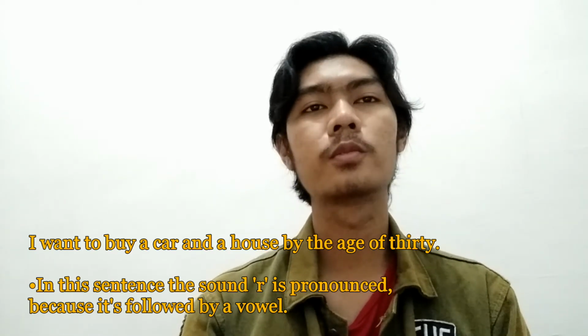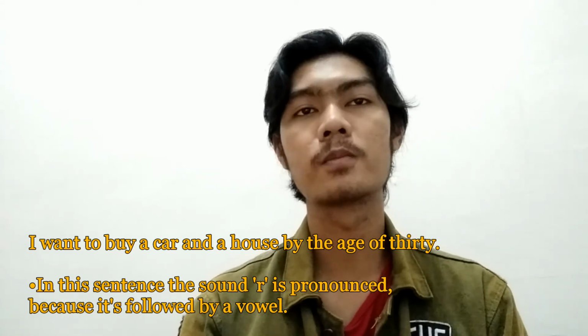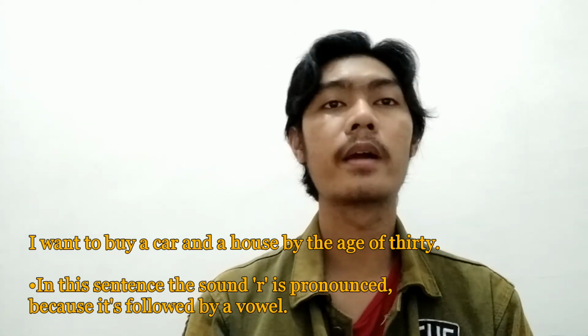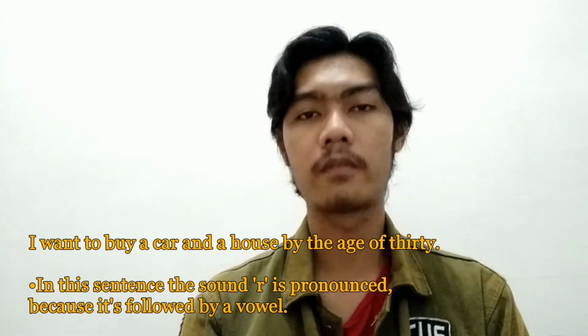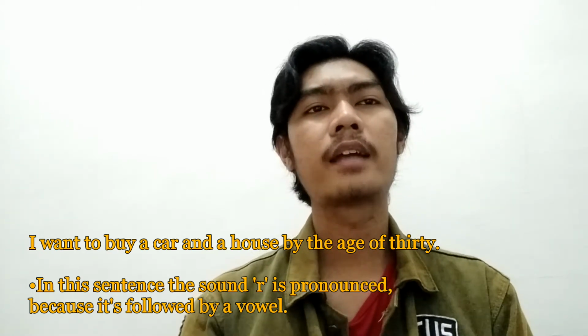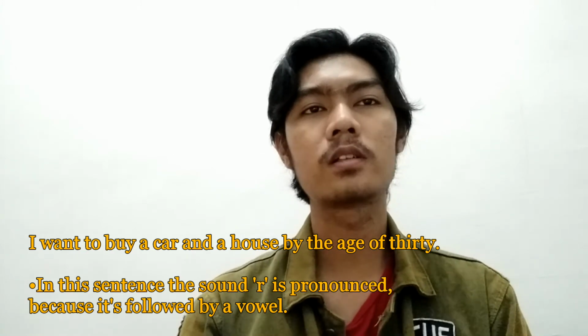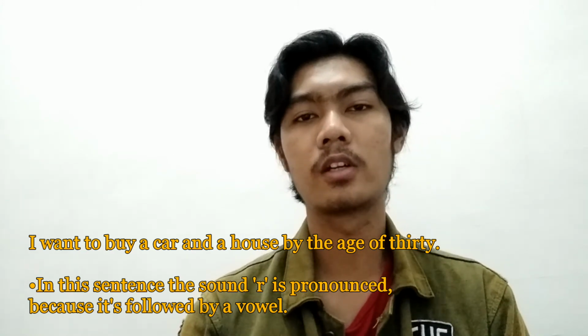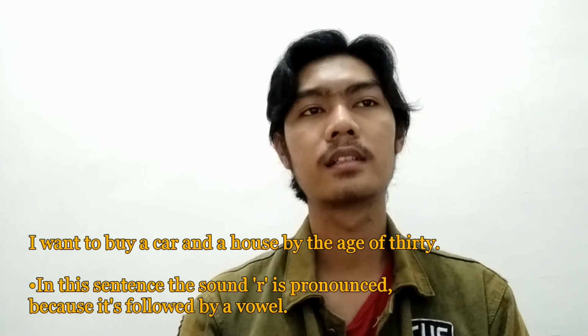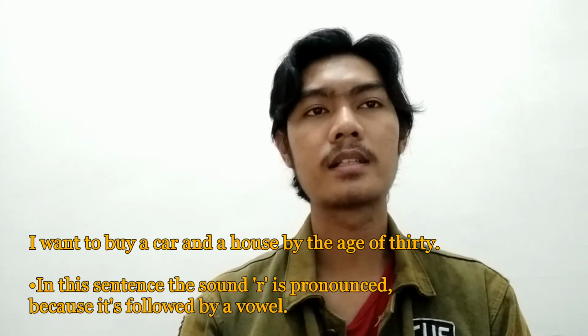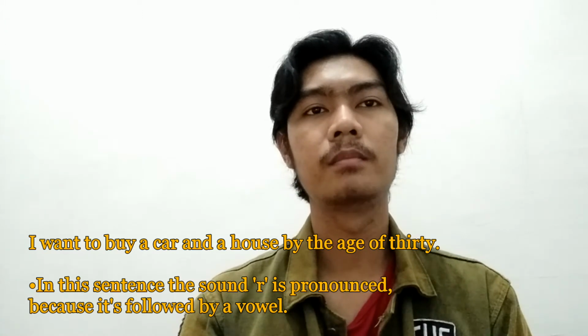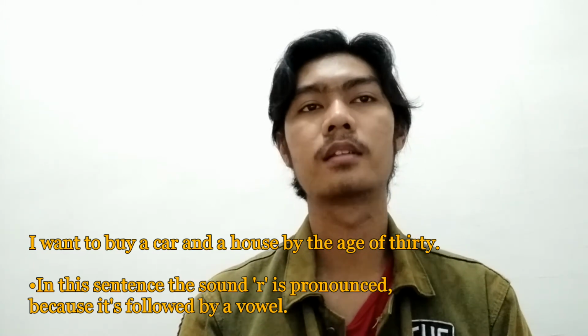So let's take a look in a full sentence. I want to buy a car and a house by the age of 30. Like I said before, in the word car the R sound is not pronounced, but in this sentence, the word car must add an R sound because it is followed by a vowel. So it becomes like this: I want to buy a car and a house by the age of 30.